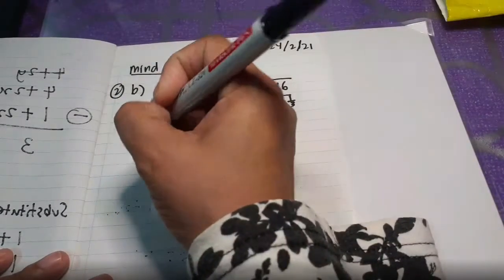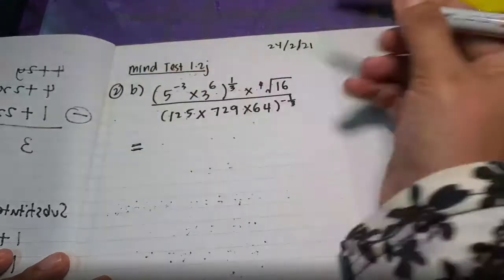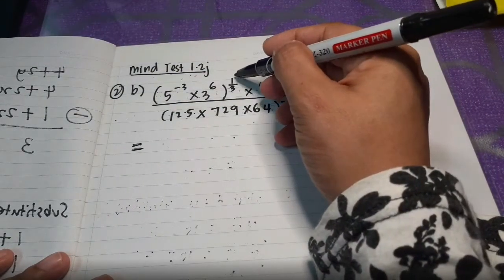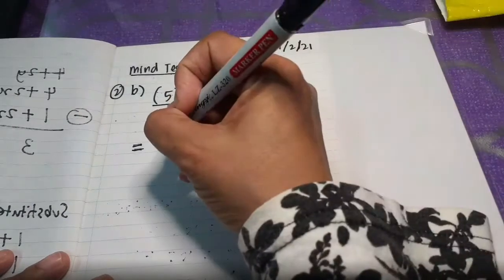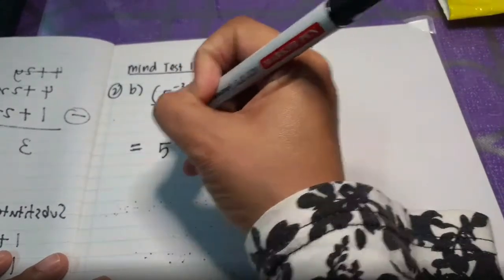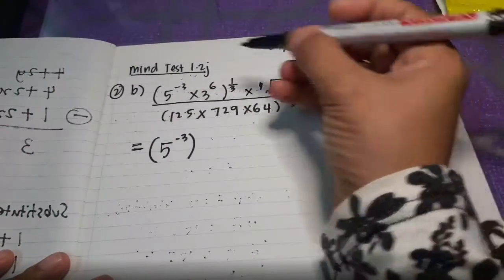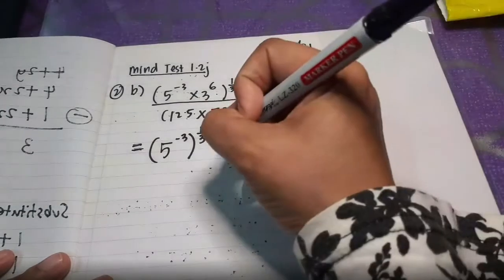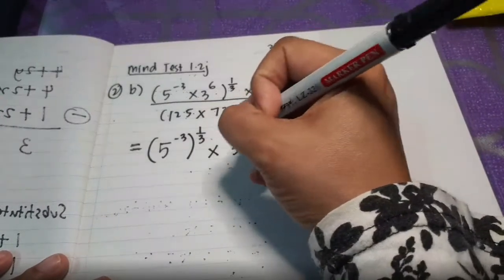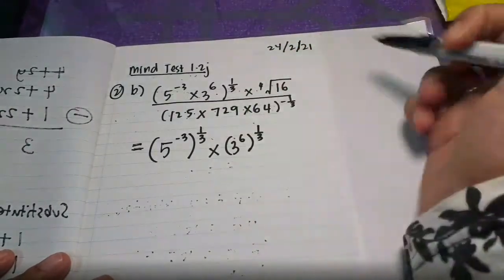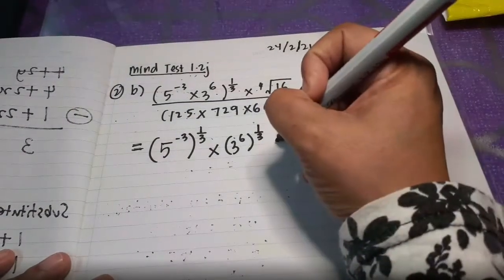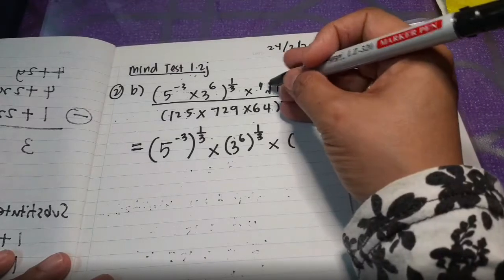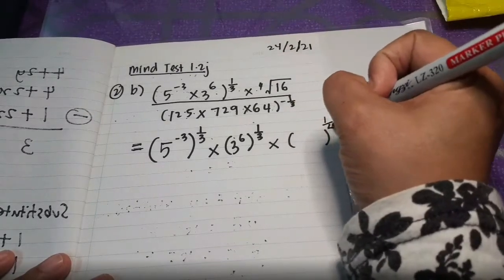Now, this is indices. Okay, and this is bracket. We have power of 1 over 3. So we multiply negative 3 multiply 1 over 3. Okay, times 3 power of 6 multiply 1 over 3. Bracket means multiplication. This is fourth root, which means power of 1 over 4.